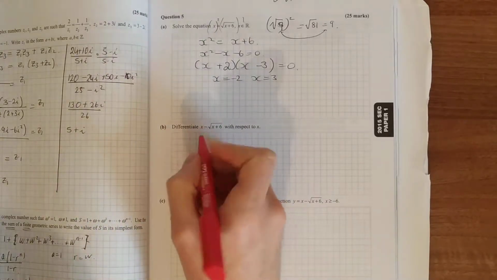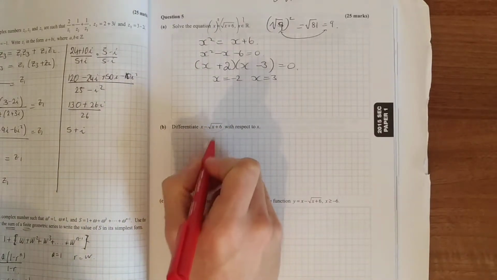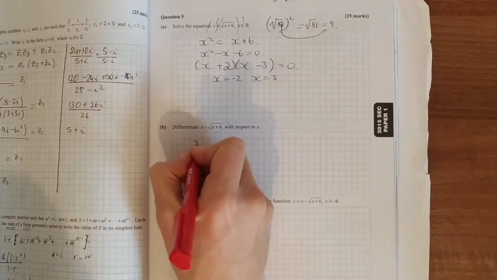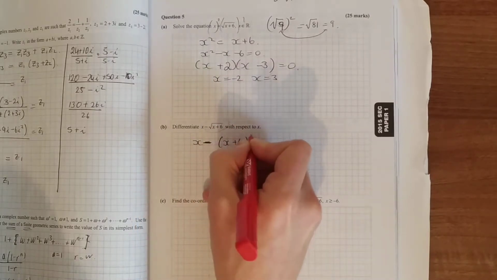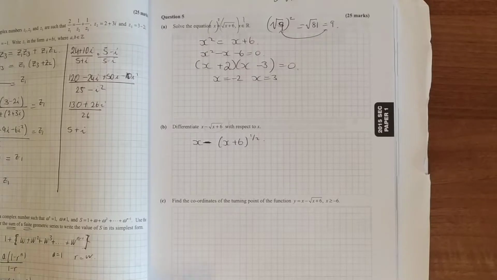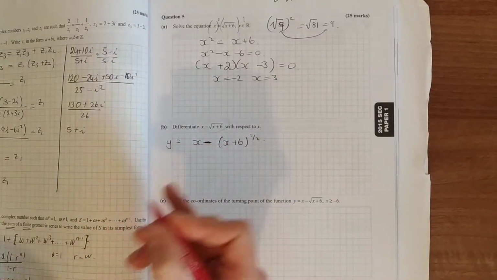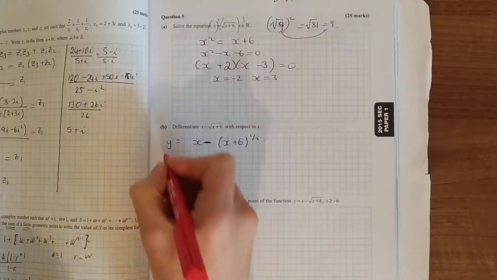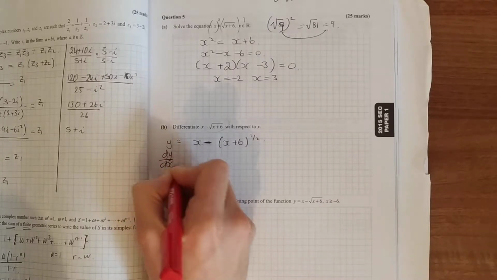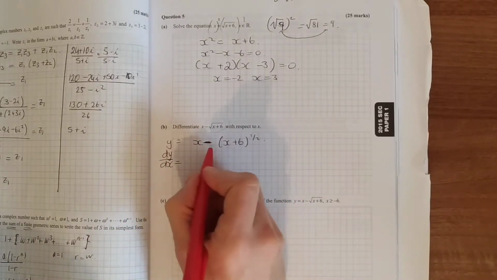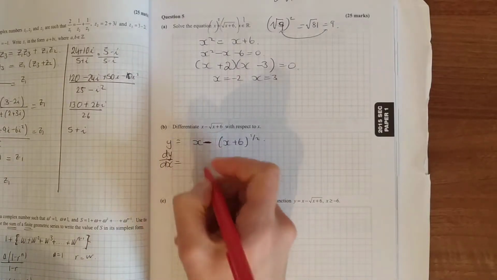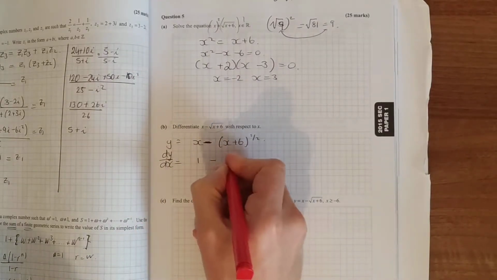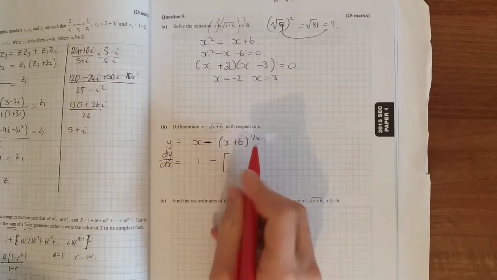So differentiate. At the minute, I don't like the way this is buried under a square root. And the square root is the same as writing something to the power of a half. So we've just rephrased it. Now in order to differentiate, it's not a product rule because you're separated here by a plus or a minus sign. So the derivative of x is 1, minus the derivative of the square brackets.